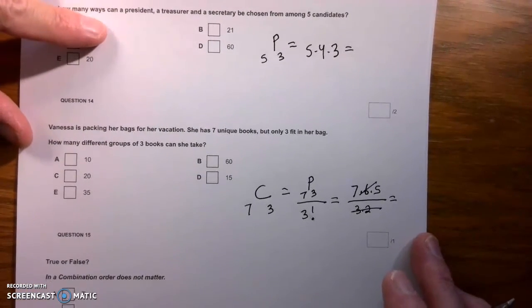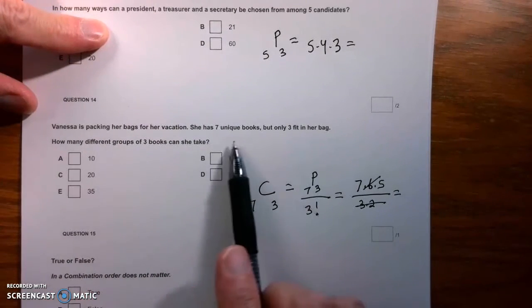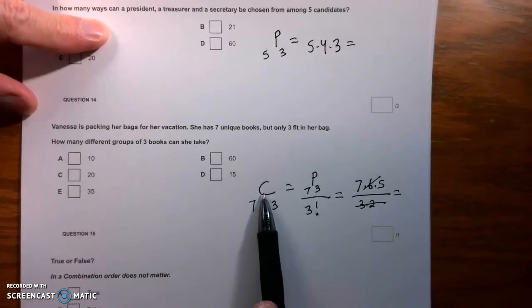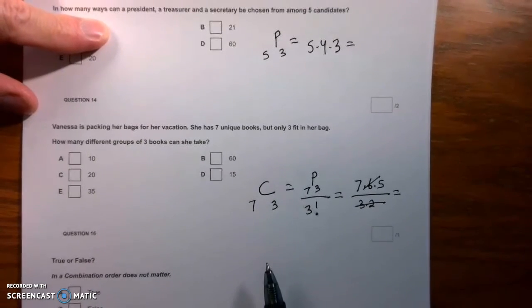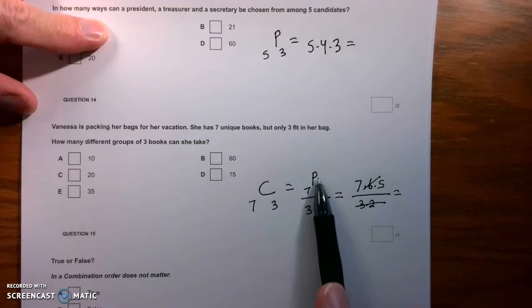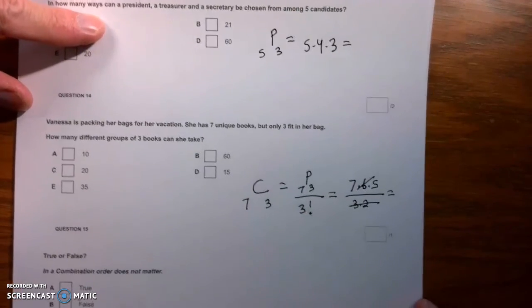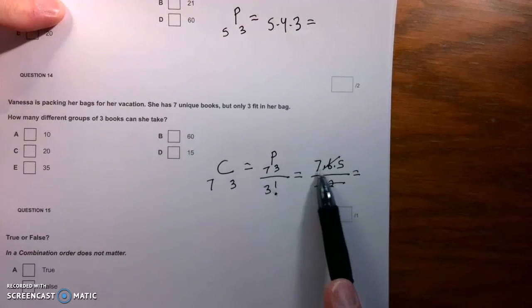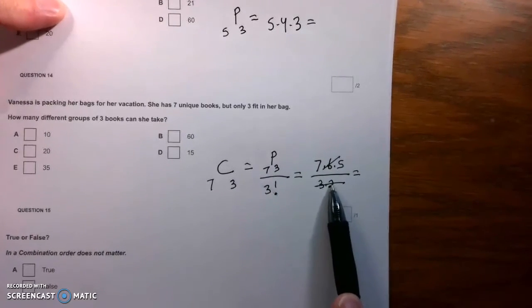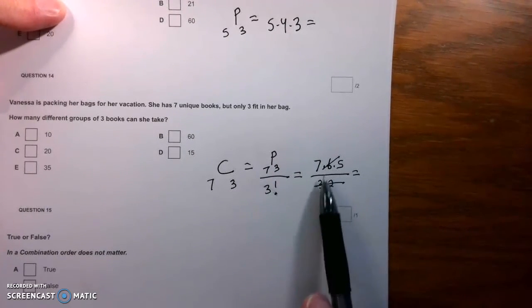All right, 14 is the combination. This is Vanessa. 7 books. Only 3 fit in her bag. So it's a combination. 7 pick 3. How many groups of 3 can I make from 7? Remember, that's permutation. 7 permute 3 divided by 3 factorial. Which is 7, 6, 5 on top. 3 times 2 on the bottom. If you do that, you'll get your answer, okay? You can cross off the 6 and 3 and 2 if you want.